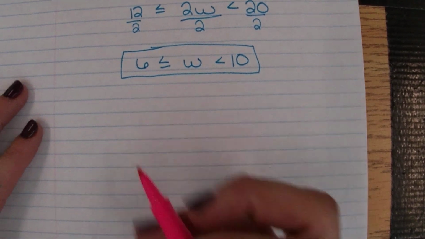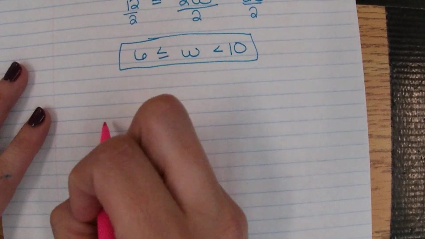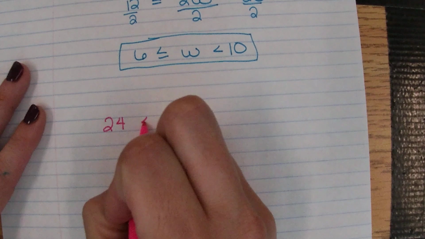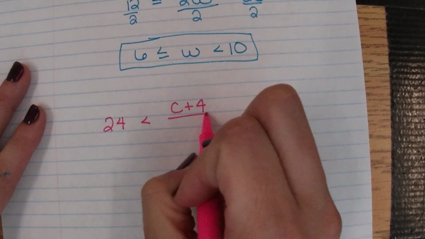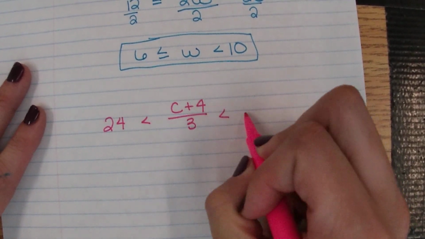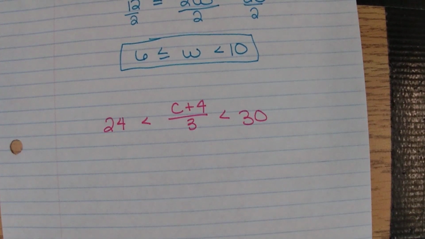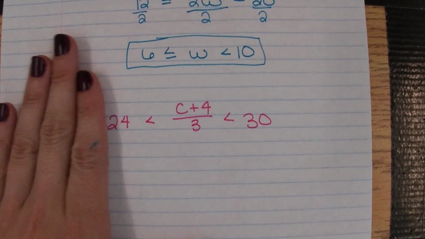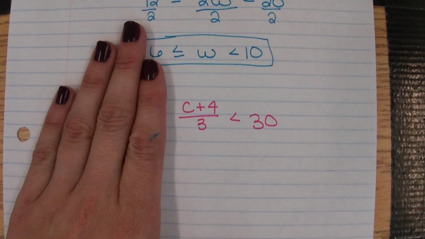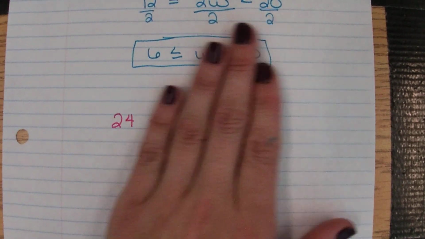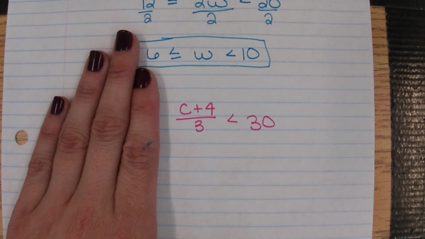Okay, I want to look at one more just to sort of make sure we're okay. Doesn't really matter what's in the middle of this. It's the same concept. But my students tend to sort of see those fractions and go, I don't know, Mrs. McKinney. Okay, so 24 is less than C plus 4, all divided by 3, which is less than 30. So I'm going to cover up until I've got that first inequality symbol covered. Don't go any further, just that first inequality symbol.